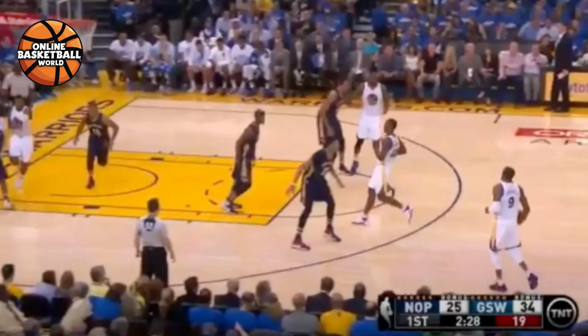Let's take a look here at the Golden State Warriors running this play in action. Now we have a couple clips here. Shout out to Basketball Minds on YouTube for providing these clips online, but we'll watch a few different scenarios of the Golden State Warriors running this play. And let's start with this first one here.